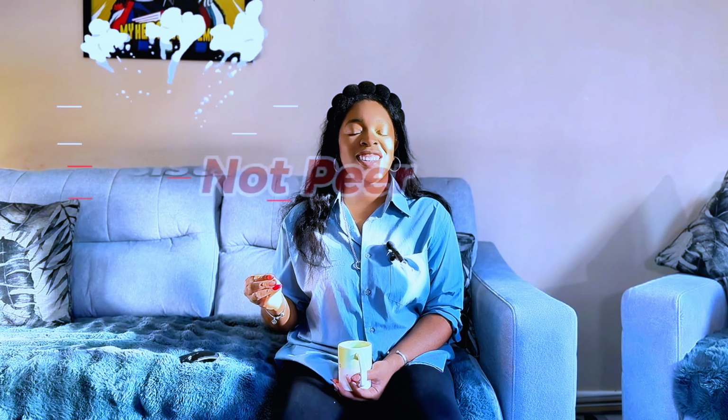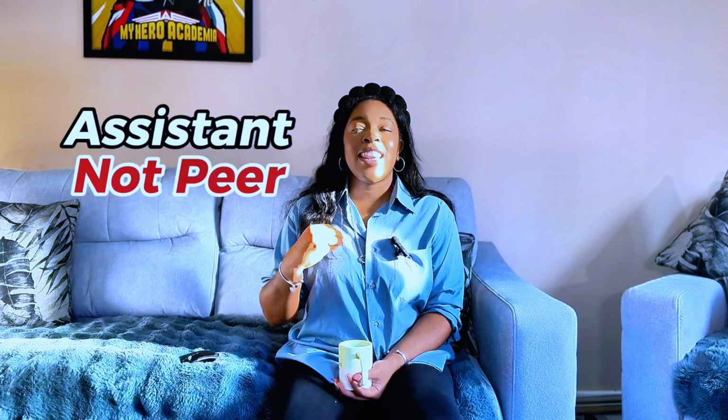And treat it like an assistant, not a peer. Think of it in the sense that if you are a CEO of a company, you may say to your assistant, I need you to draft this for me. But you're not going to present that draft to the board, because that information is not necessarily going to be at the right standard that you need to present to a certain group of people.